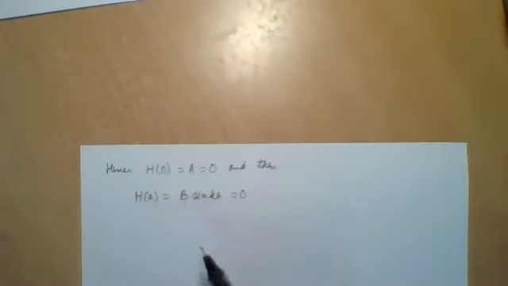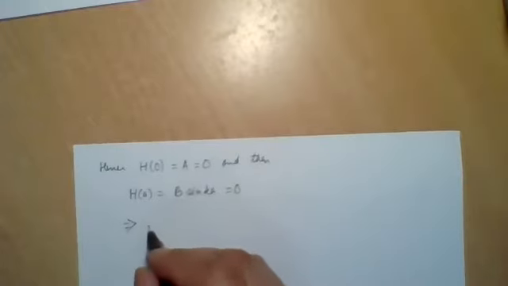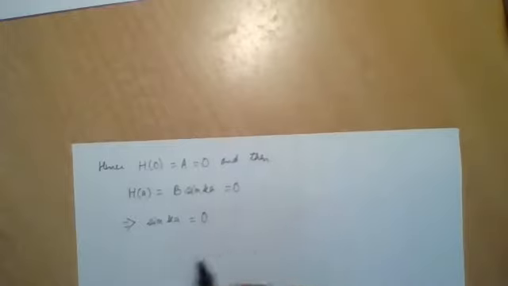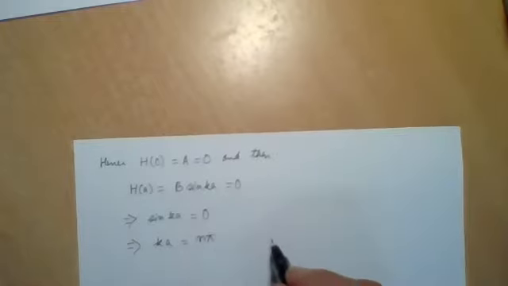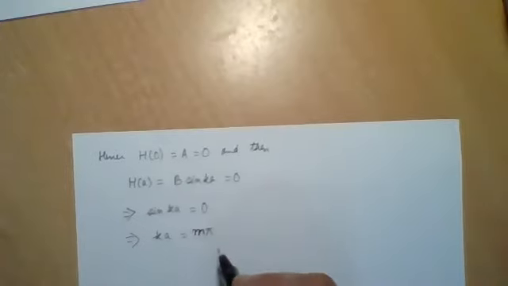That means sine ka should be 0. This further implies ka equal to n pi. Let us call it m pi, where m goes from 1, 2, 3, 4 and so on.